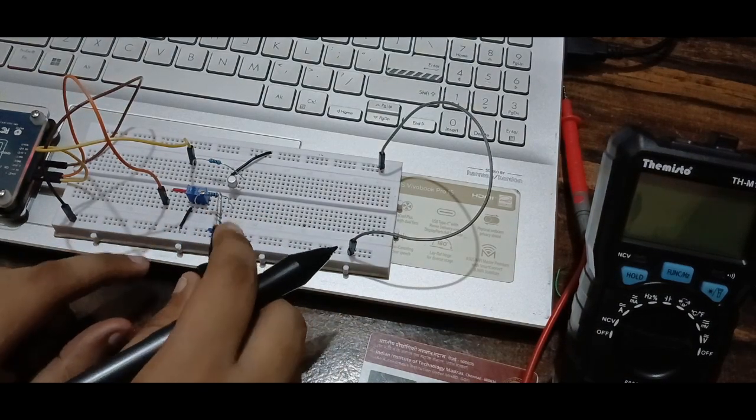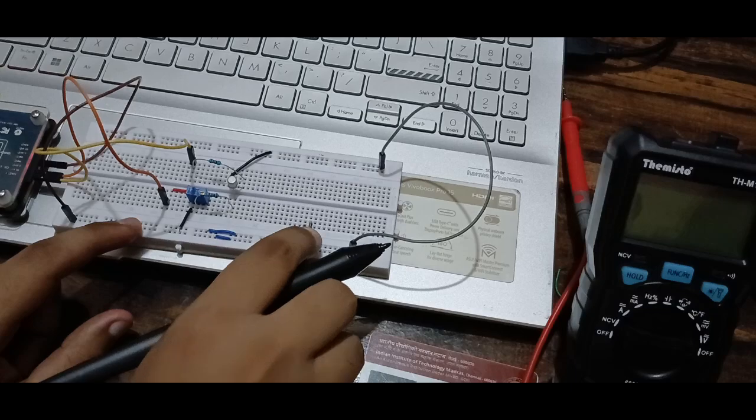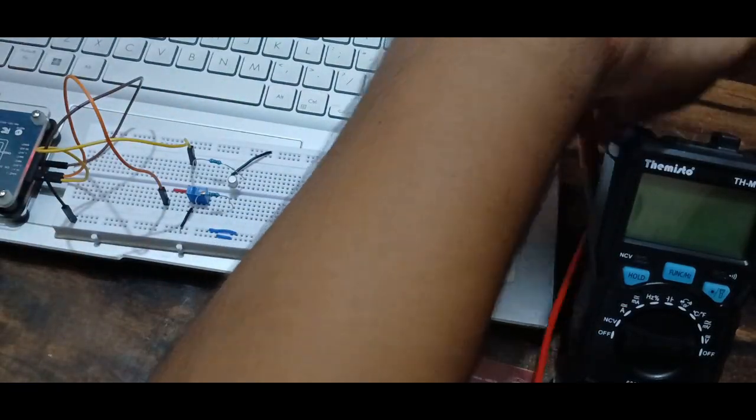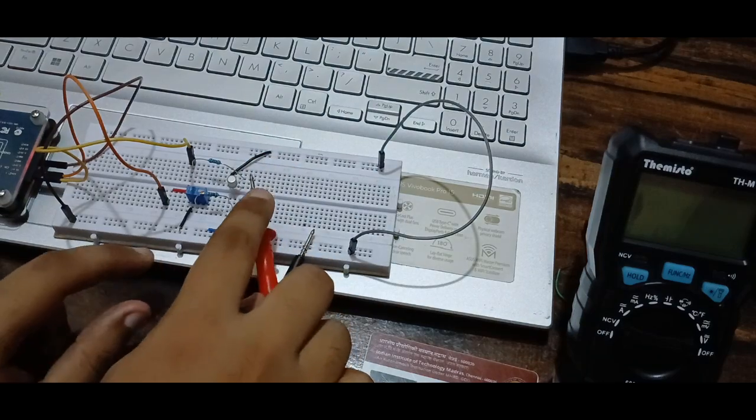So let's just check the VBE. I'm going to ground it, and this is our base.